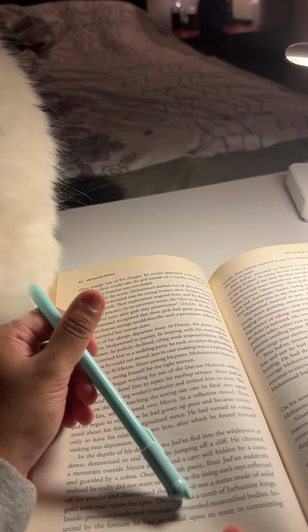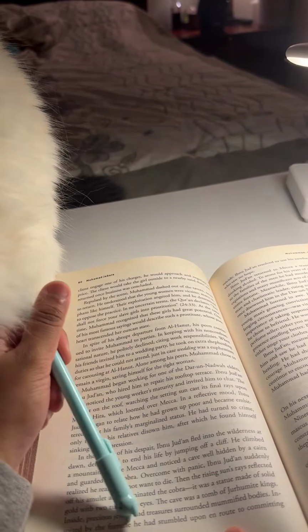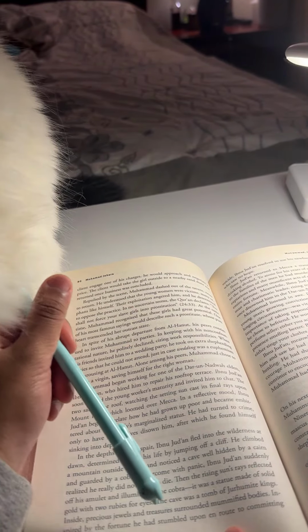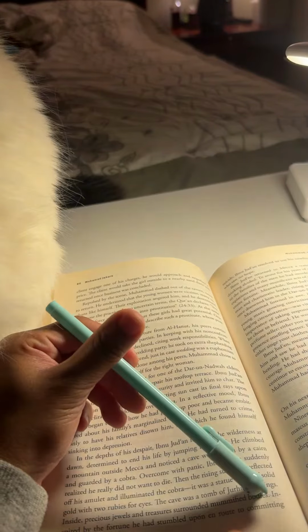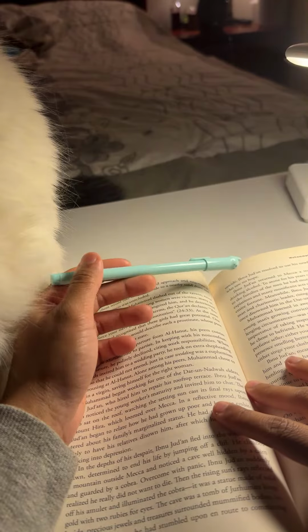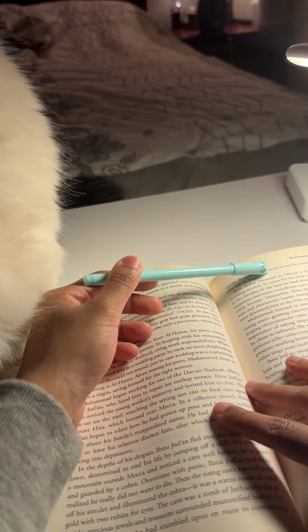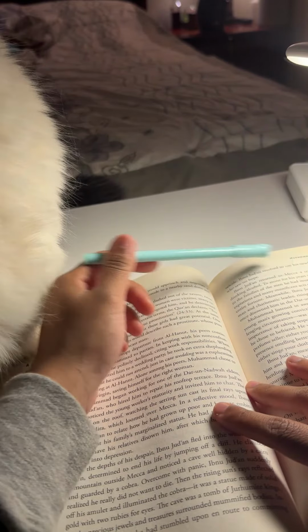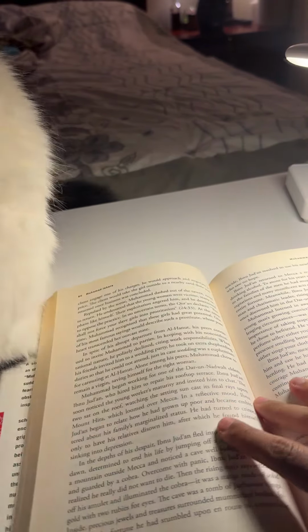Inside, precious jewels and treasures surrounded mummified bodies, inspired by the fortune he had stumbled upon en route to committing suicide. Ibn Judan resolved to use his newfound riches to help others who saw no hope.